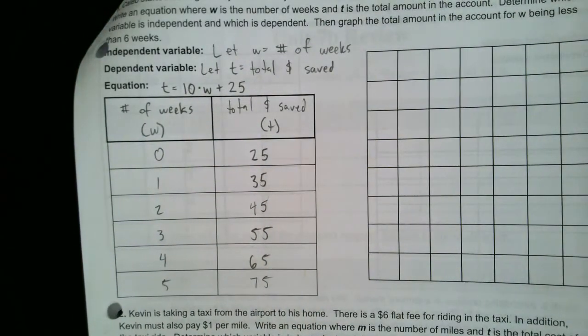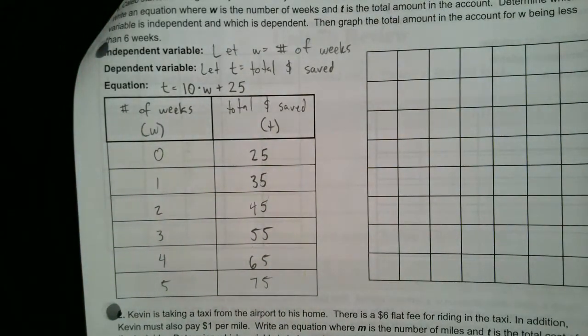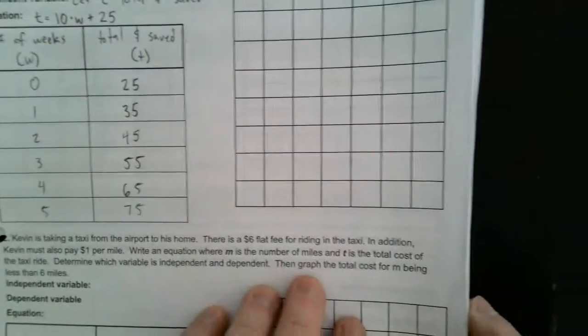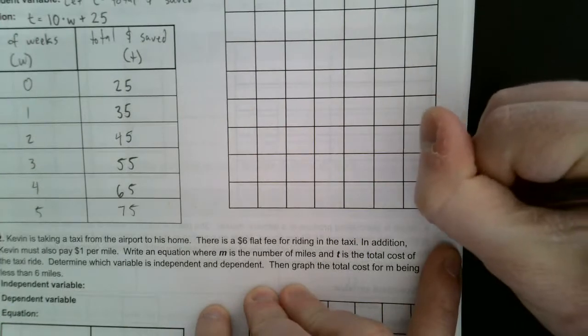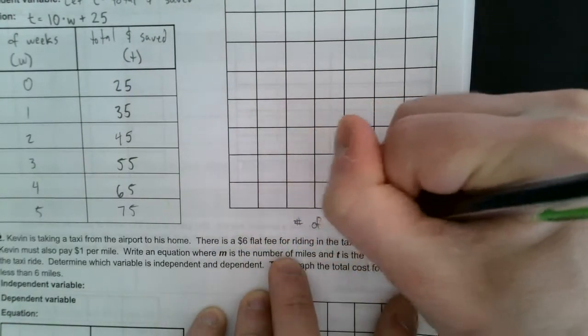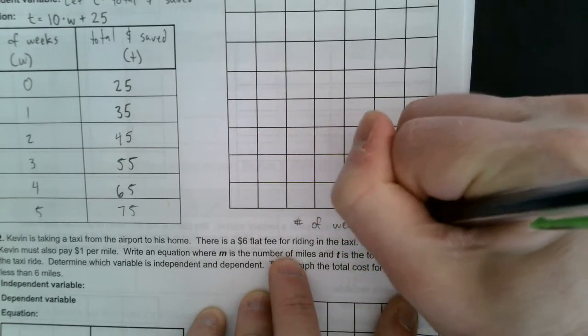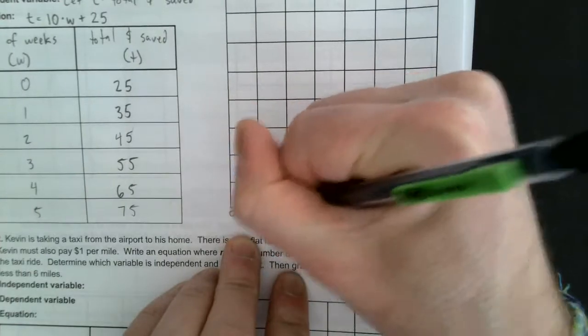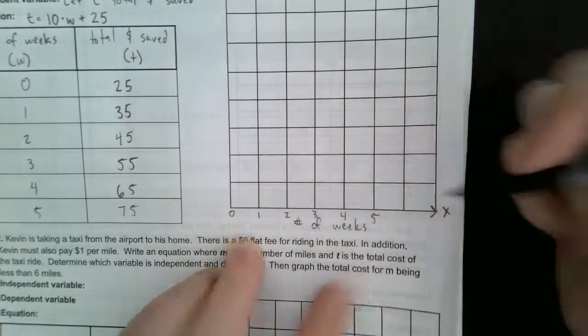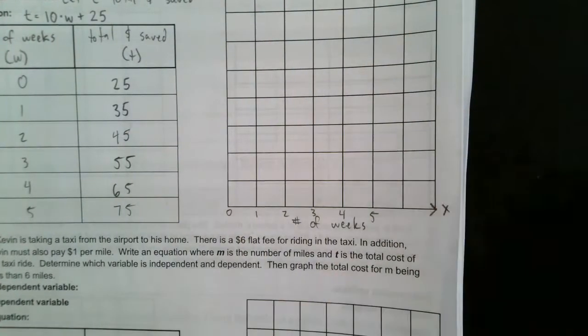All right, let's hop into that graph here. So we'll label the input first. That's the number of weeks that goes on the x-axis, or the horizontal axis. And those go up by ones, like usual. 0, 1, 2, 3, 4, 5. We don't need to go up to 6 because we're not graphing 6, so it's okay to leave that blank.